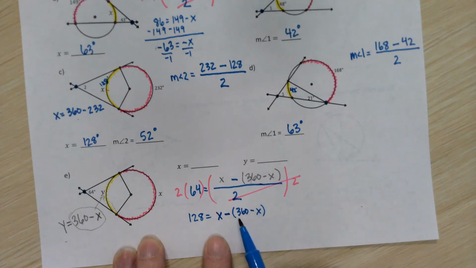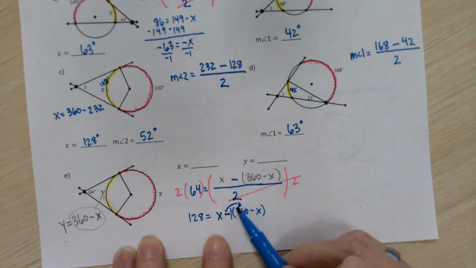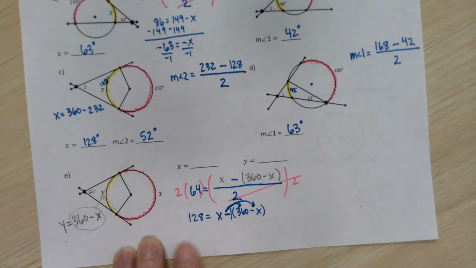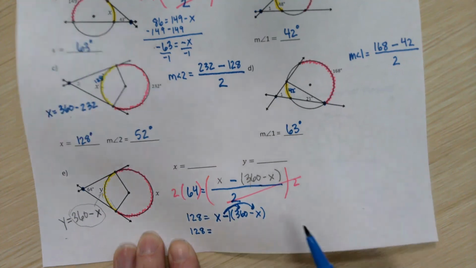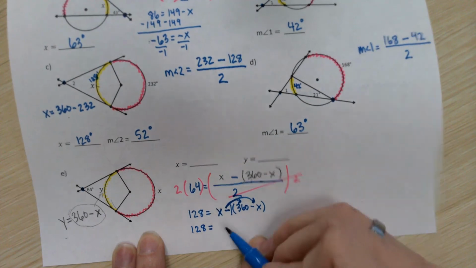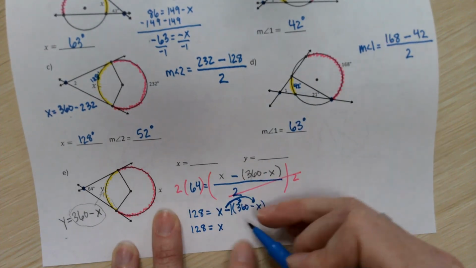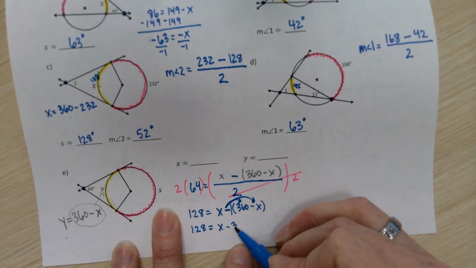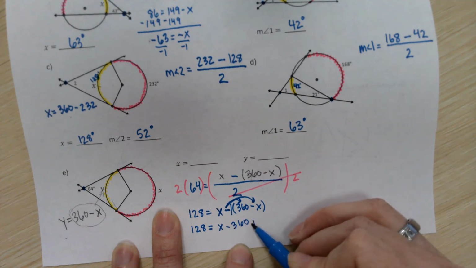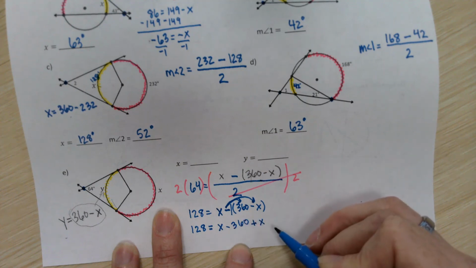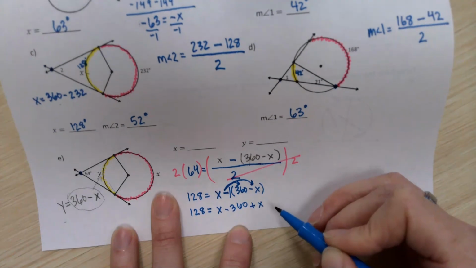Right here is a distributive problem. This is a -1, and that's going to get multiplied to both parts of that 360 minus x expression. So this equation is really going to look like 128 is equal to our original x minus 360 and then plus x. You have to be really careful with that.